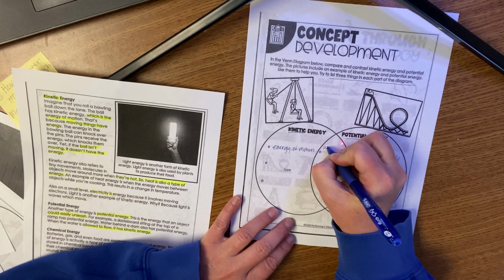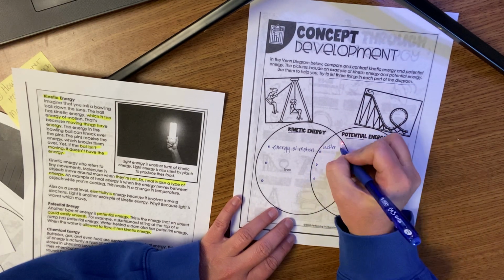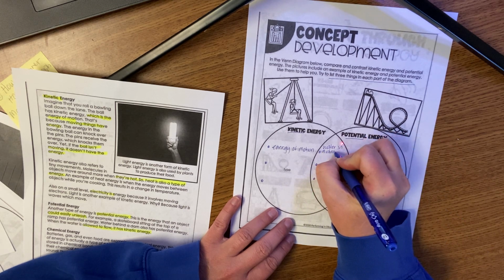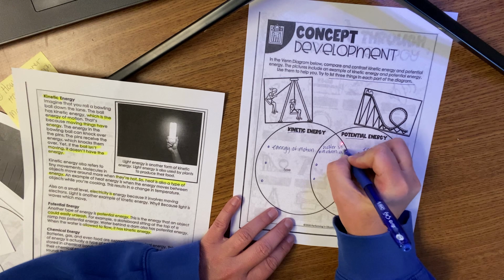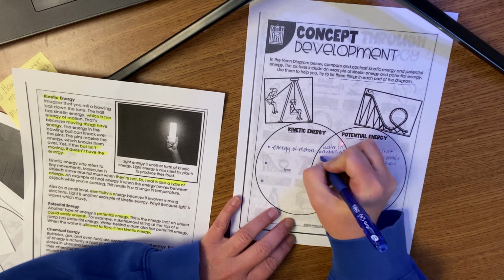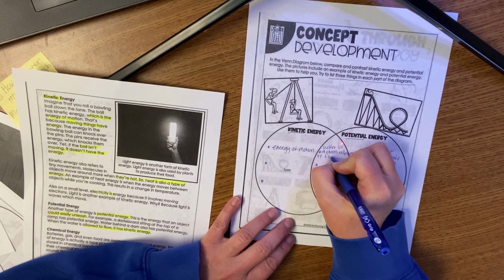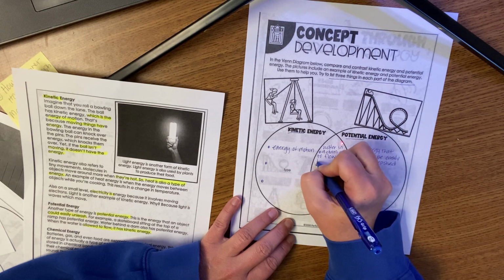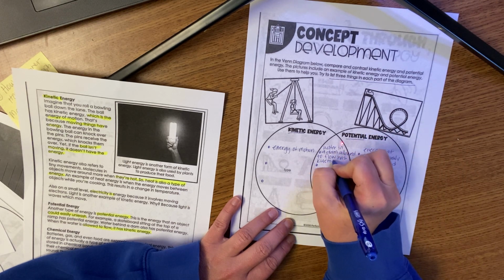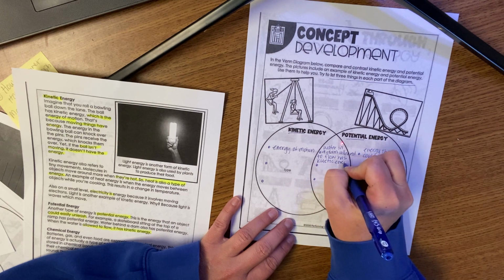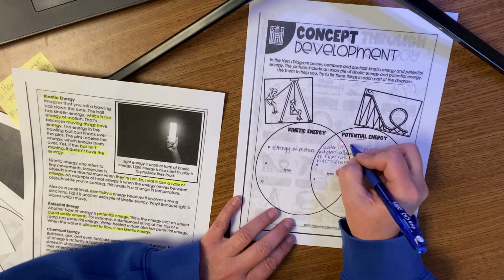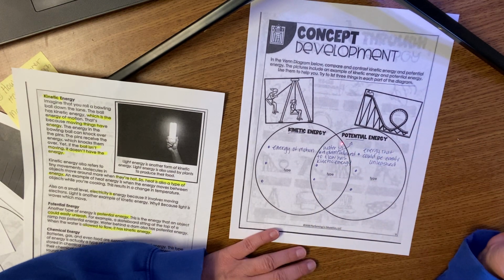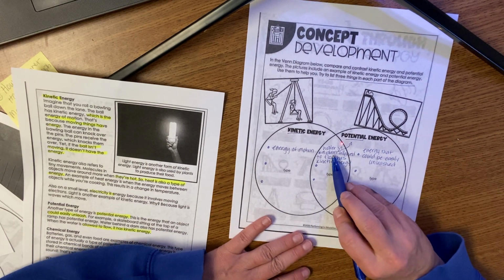So water in a dam allowed to flow has kinetic energy. Okay, when it's in the dam, it has potential energy. Okay, so that's kind of how the two relate.